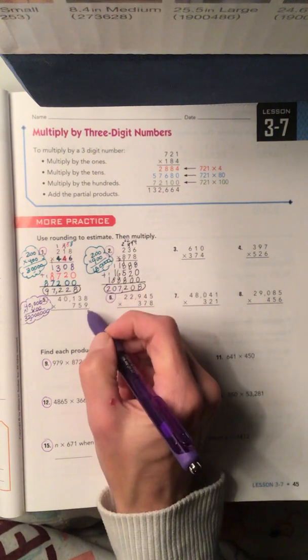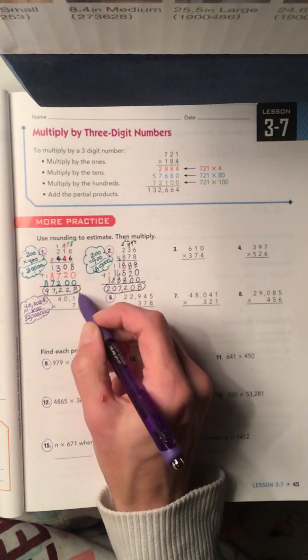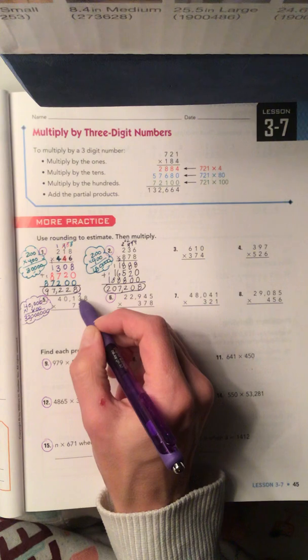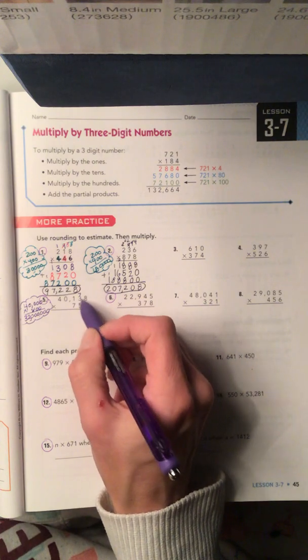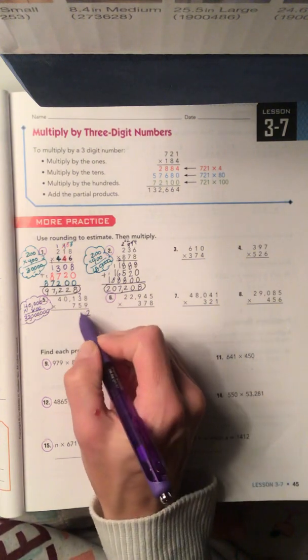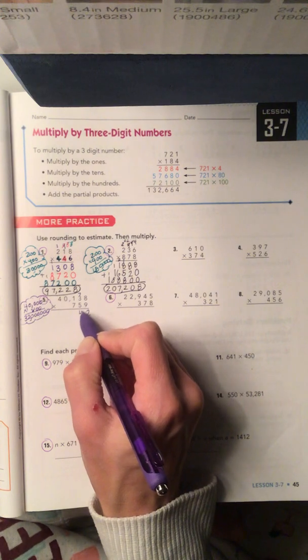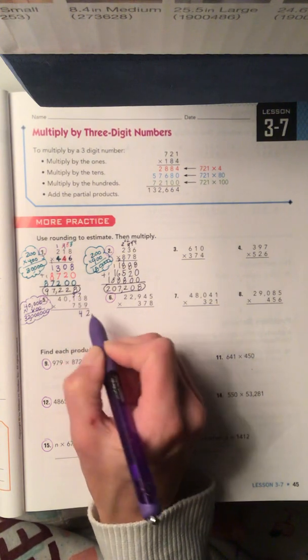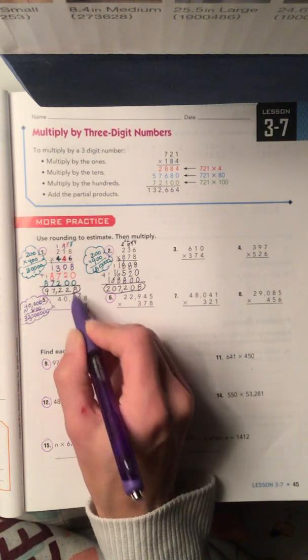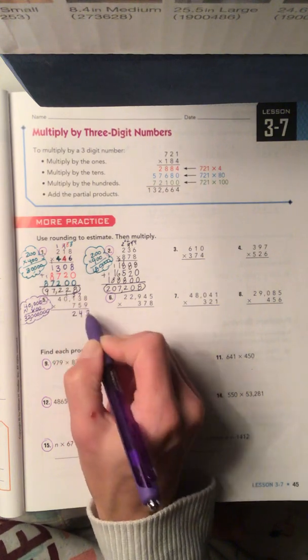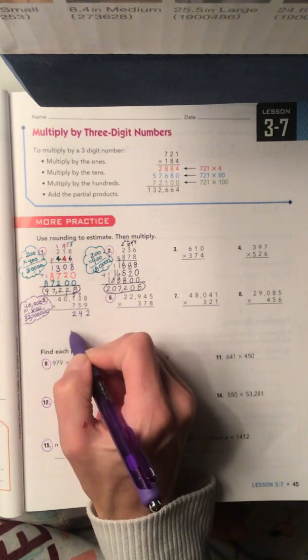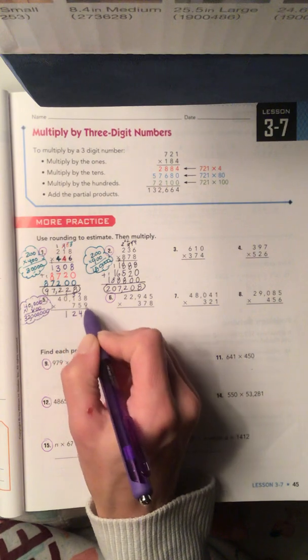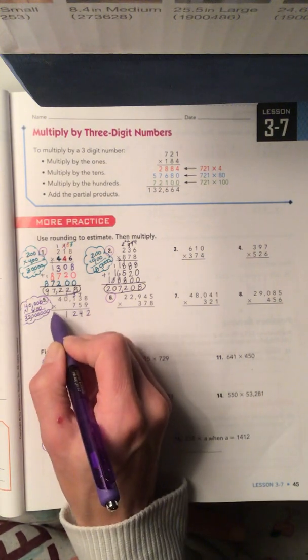8 times 9, that's 72. 9 times 3, 27, plus 7 more, 34. 9 times 1, 9, plus 3, that's 12. 9 times 0, plus 1, 1. 9 times 4, 36.